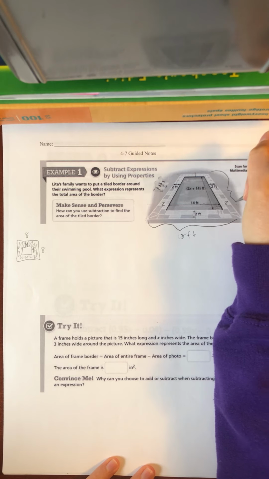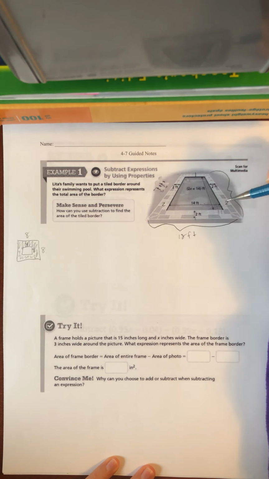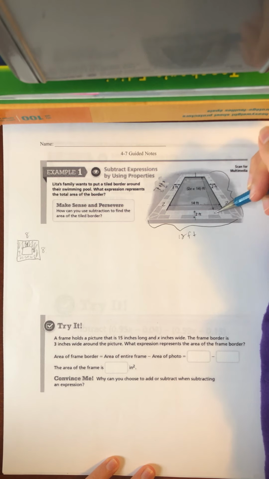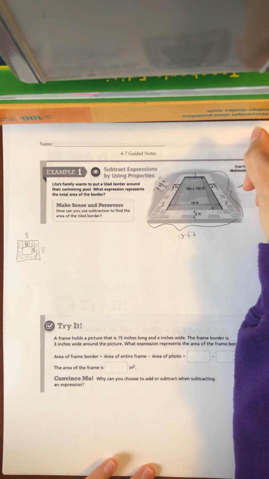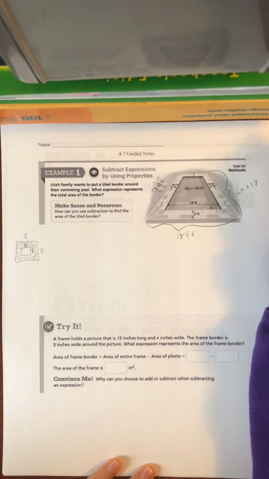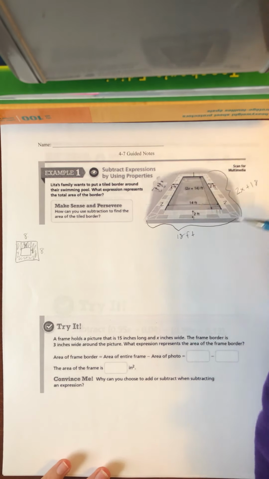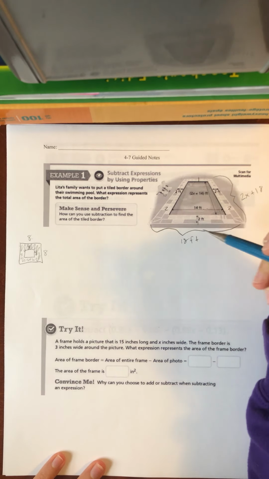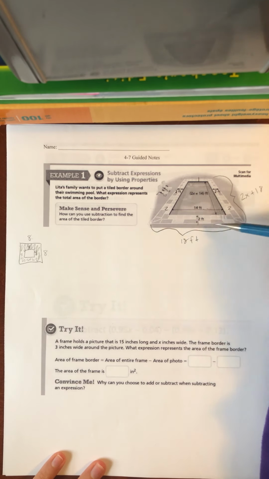This side is going to be 2x plus 14 plus 2 plus 2. So this side is going to be 2x plus 18. Okay, so what we need to do is the area of the pool with the border is 18 times 2x plus 18.